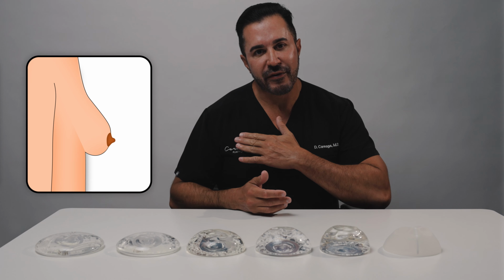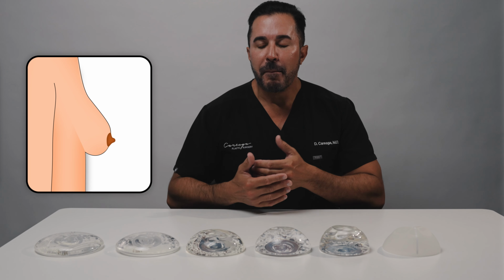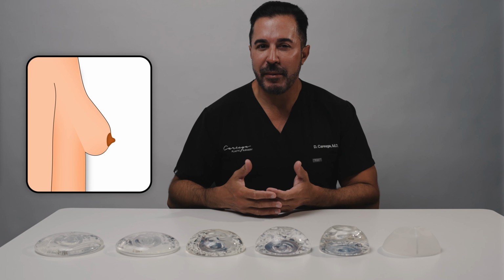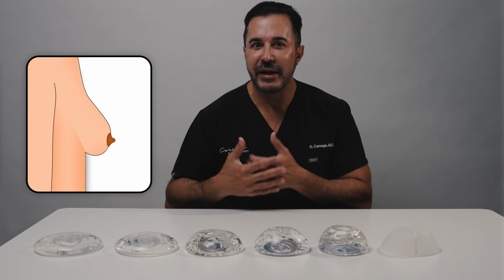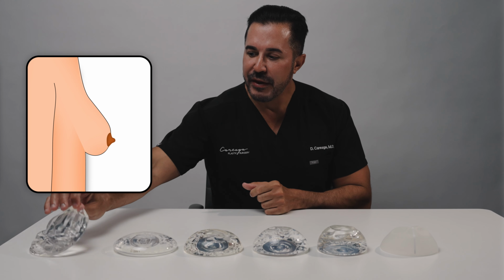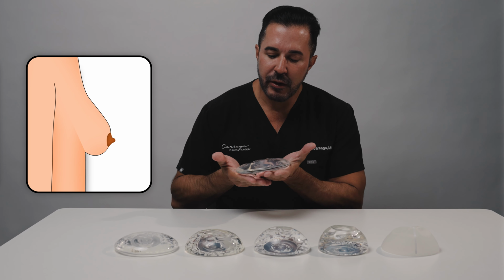So the breast kind of looks empty on the top and fuller on the bottom. But they don't want a big breast. They were done with big breasts. They had a reduction. They're feeling better. Their back feels better. Their neck feels better. They don't want to go back to having big breasts. But they missed the fullness that they had in the upper part of the breast. That's where the low profile implant really comes into play.